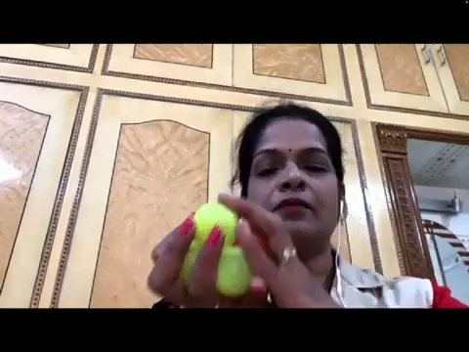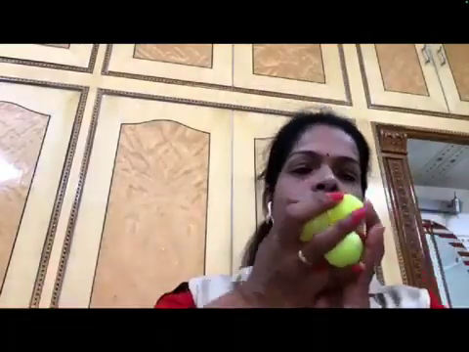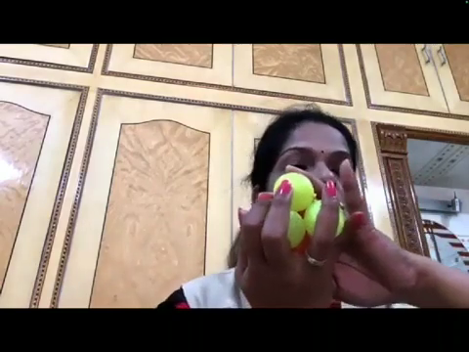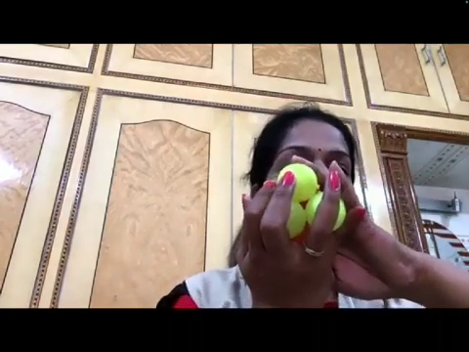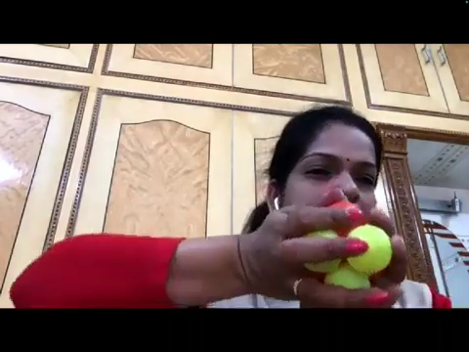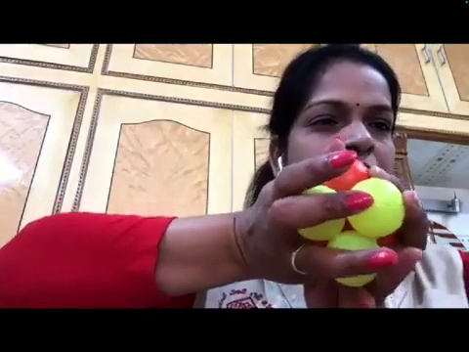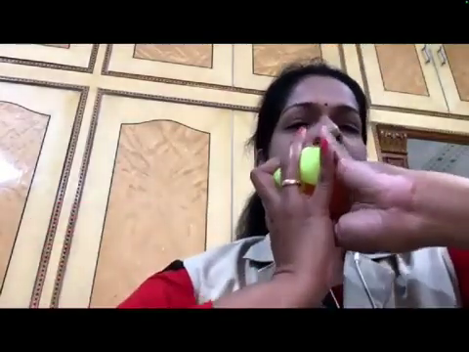The same thing I am taking out from this arrangement. I'm just tilting so that 1 is up, 1 is down. Or I can show like this also. 1 is up, 1 is down.